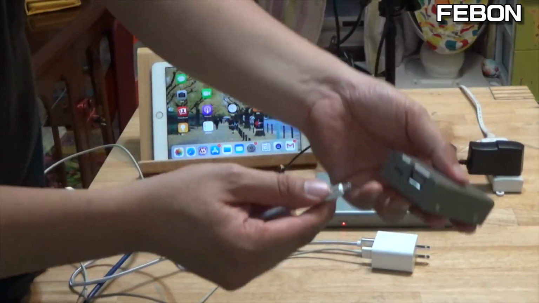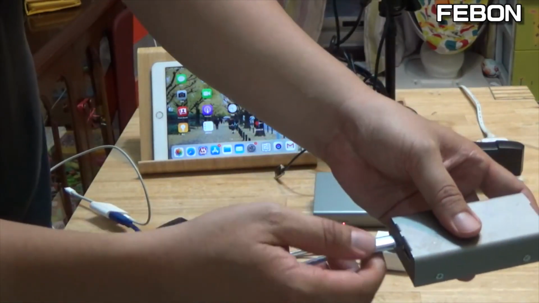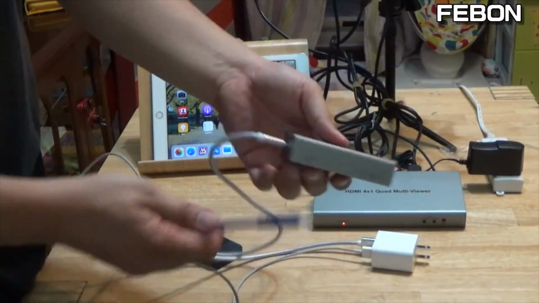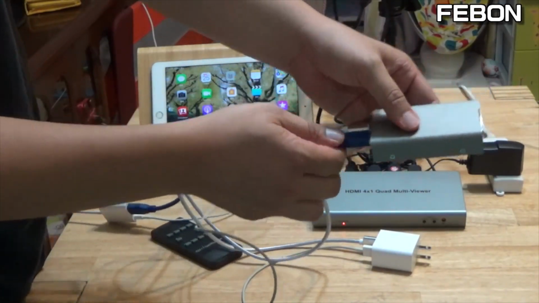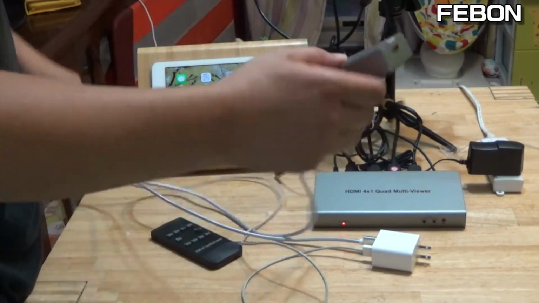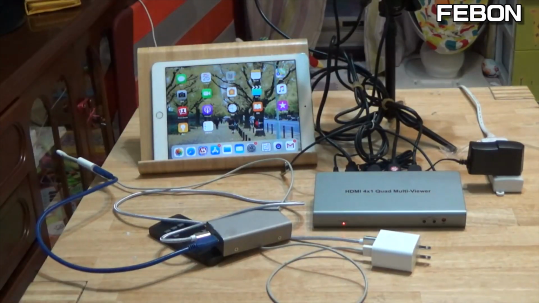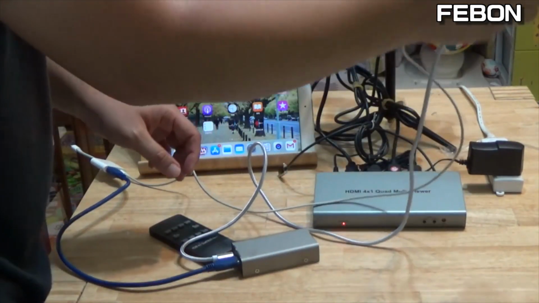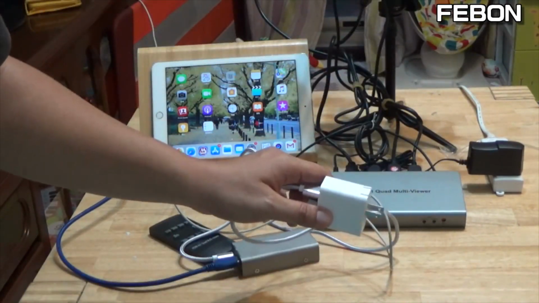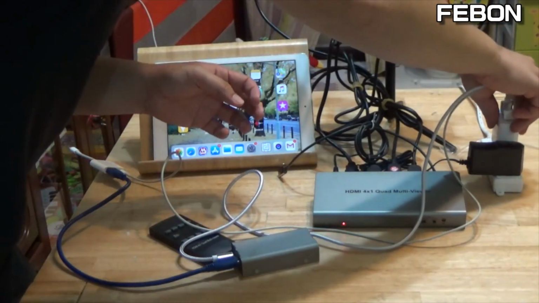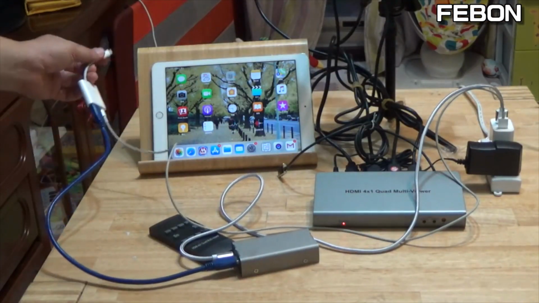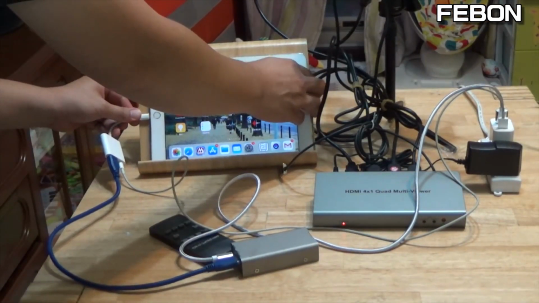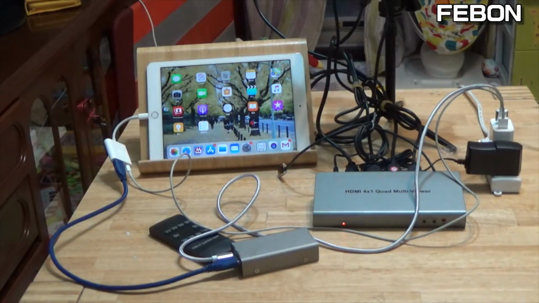This is FEBON iCapture grabber card. Connect the micro USB line, and connect the USB line. And then plug the A. And then plug the power. And then plug the lightning to USB 3 adapter.